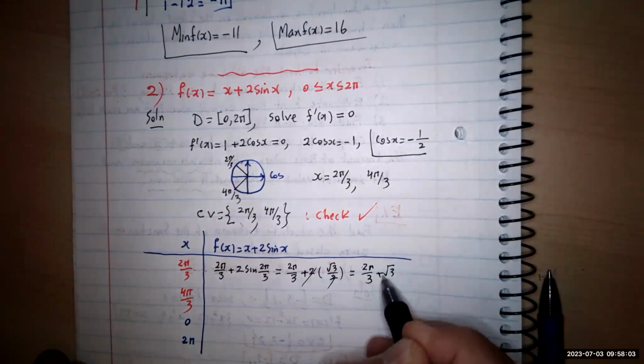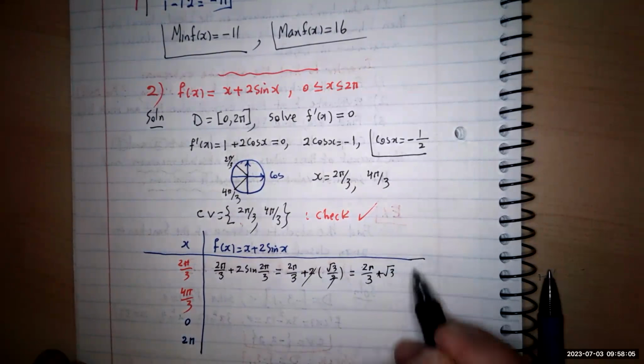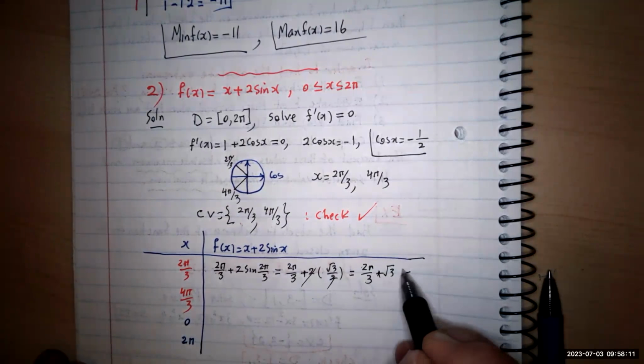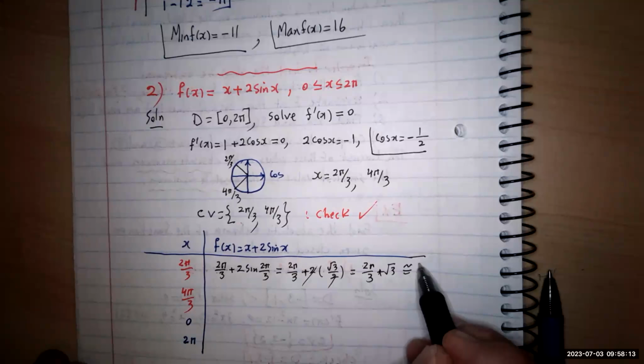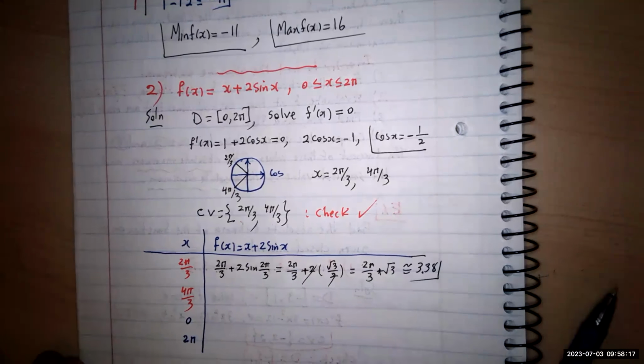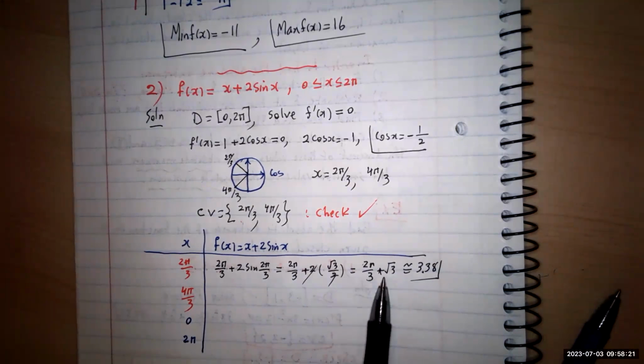Use your calculator right at the beginning. You have to do this one for us, we don't accept it otherwise. Use your calculator, double check it, but I have 3.38. So this is going to be the first value. Any question? You lose points if you write it in the other form, because this has to be compared for the maximum and minimum, so we need an estimate.